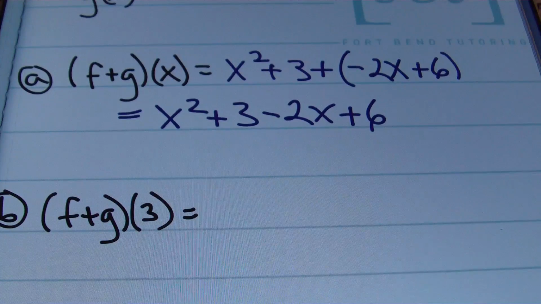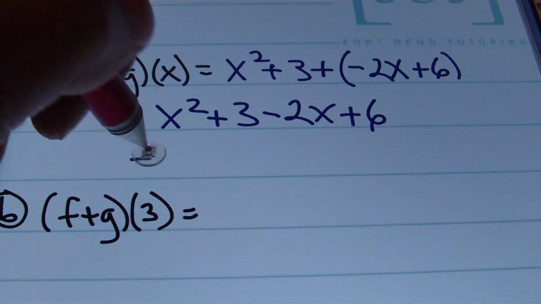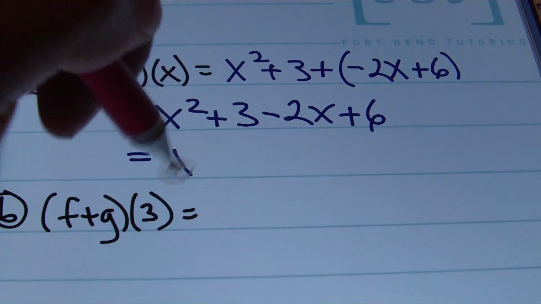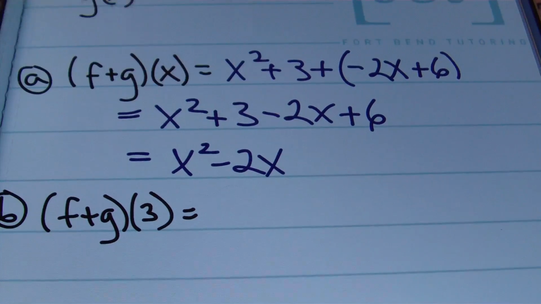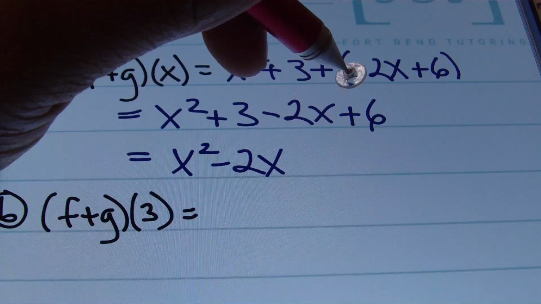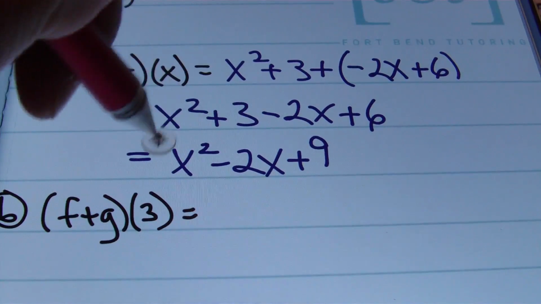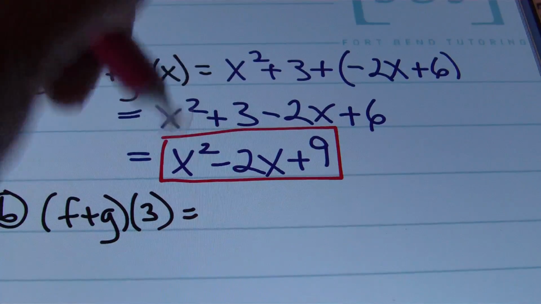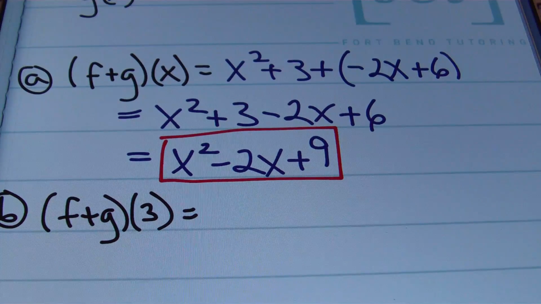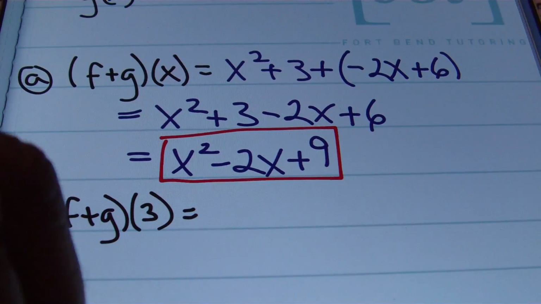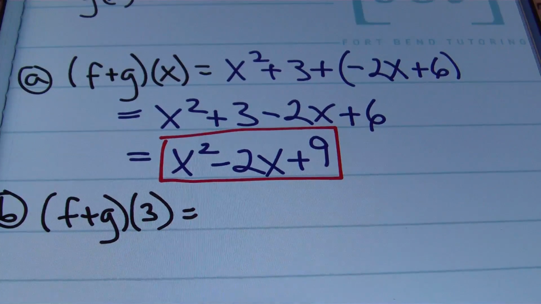That being the case, we can now combine any like terms and write our answer in descending order of the variable. So I'm going to end up with a result that is x squared minus 2x, and then combining positive 3 and positive 6, I end up with a positive 9 for my answer, and I'm going to put a red box around that so you'll know that that's it. And done. That's it, ladies and gentlemen. That was 1A. All right, let's continue on.